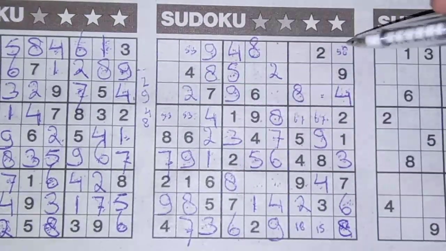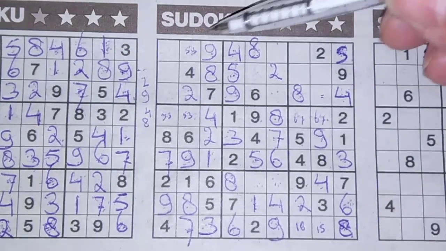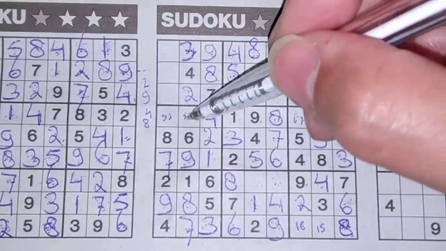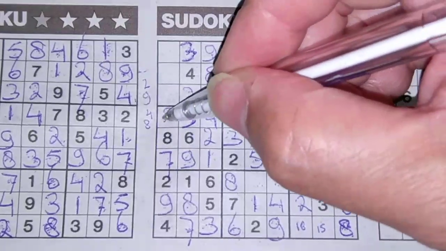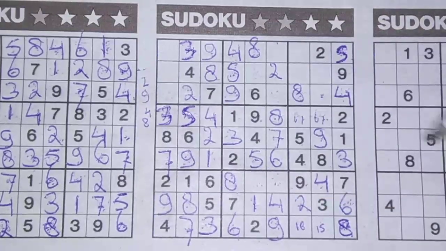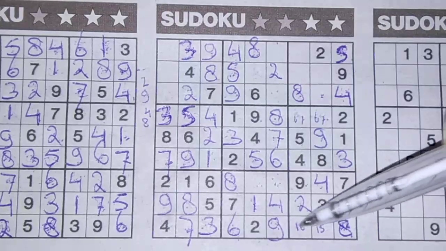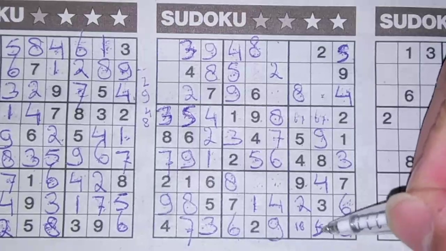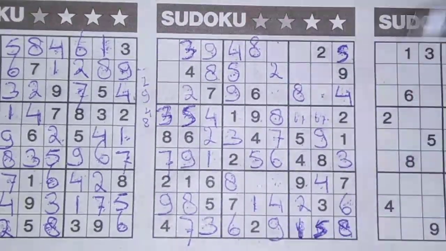Here we have an 8, so this should be a 5. Here we have a 5, so this should be a 3. Here we have a 3, so this should be a 5. And this should be a 3. 2 numbers left, the 1 and the 5. We have a 5 here, so no 5 there. 5 should be here. And the 1 goes there.